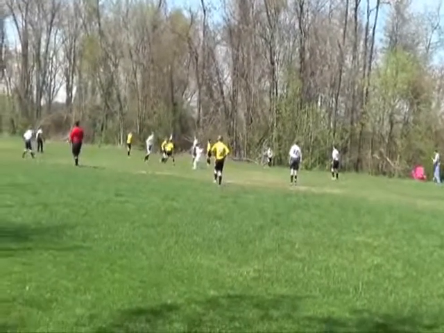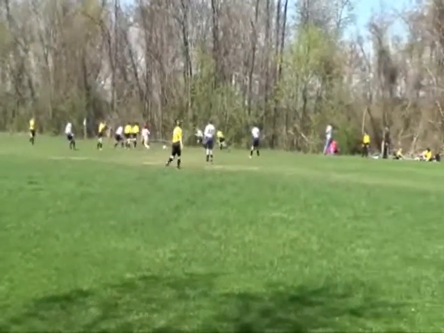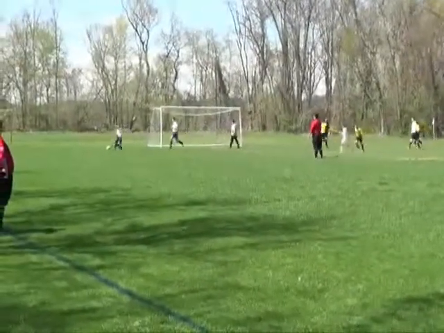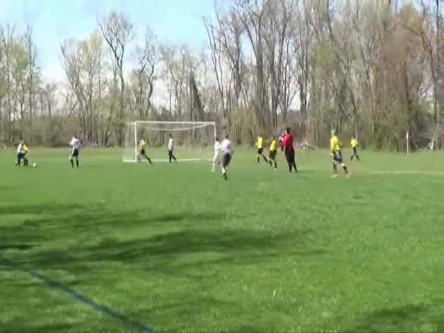This is a good example of why we want to stay wide and cross the ball. A throw in from Danny, kicks back out. He immediately puts it across the field. Yellow was really outnumbered. Had a nice width, we just couldn't finish it off.